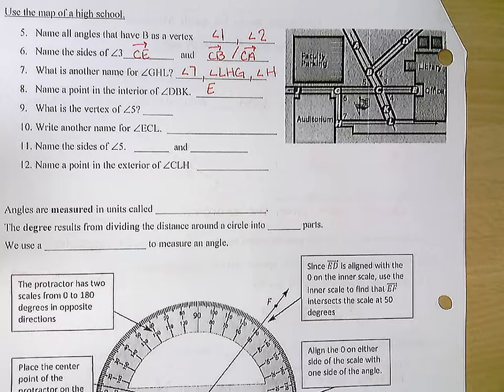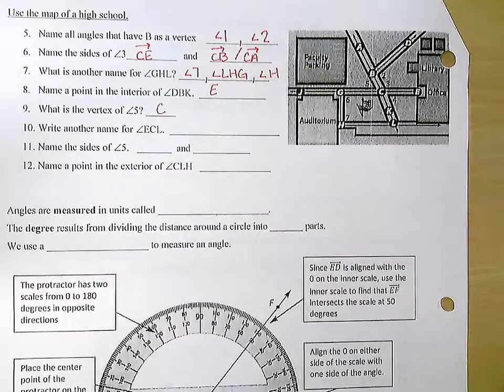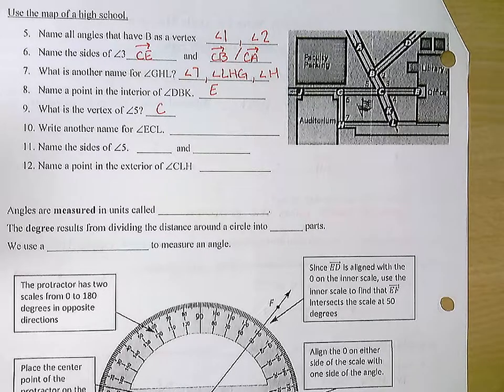I think most people are finishing up. So number 9, what is the vertex of angle 5? That is point C. Okay, that's the vertex of angle 5.